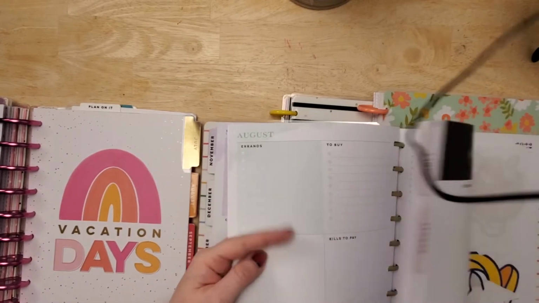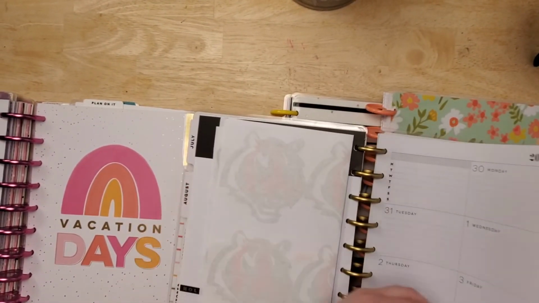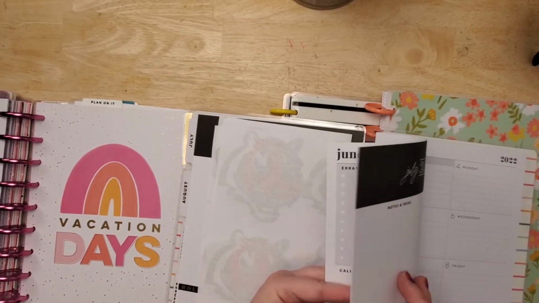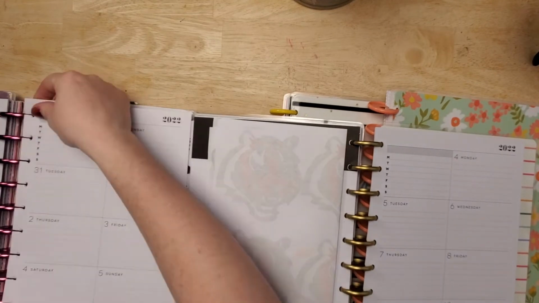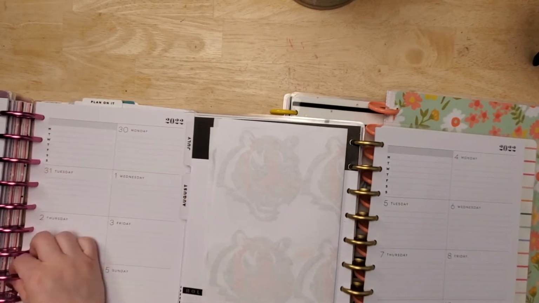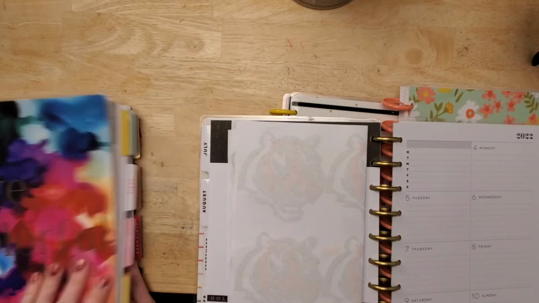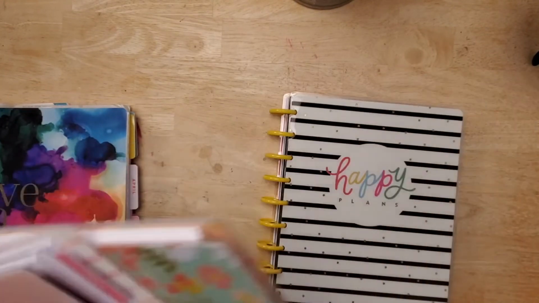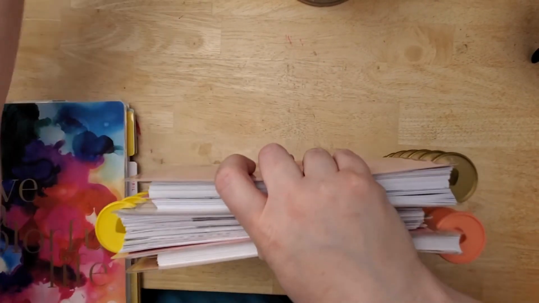So we're adding in the next month, taking out last month, but we still have the current month in, so that's what's happening. And then we have a catch-all section, which is in gray, and we'll add that to the back of the catch-all section of the current month. And then put all of these planners back, and that's really all I got.